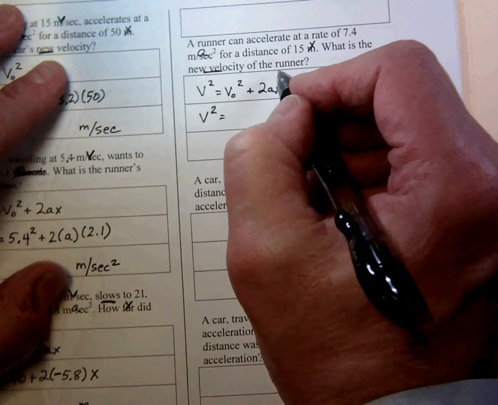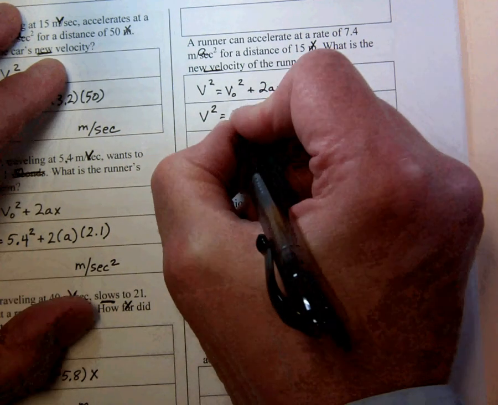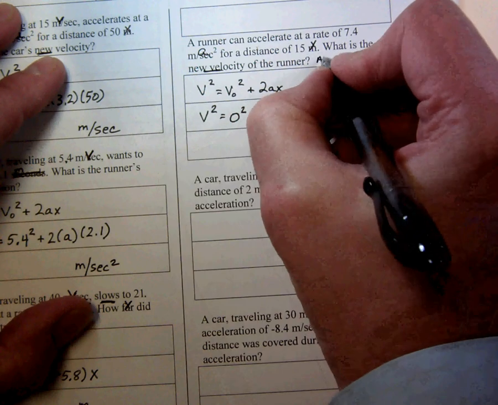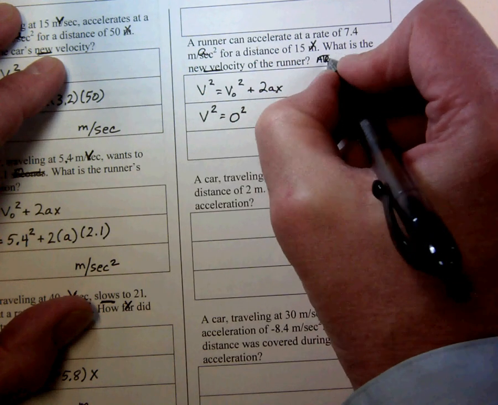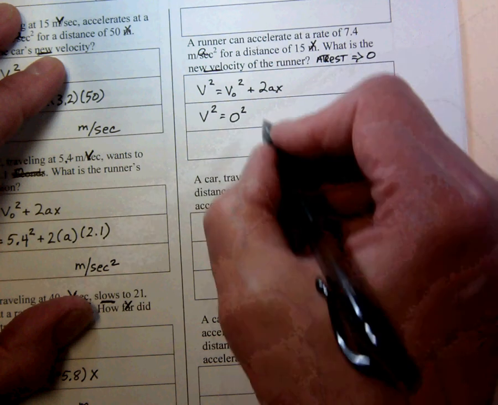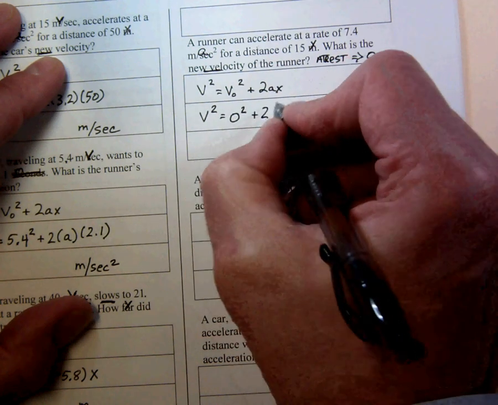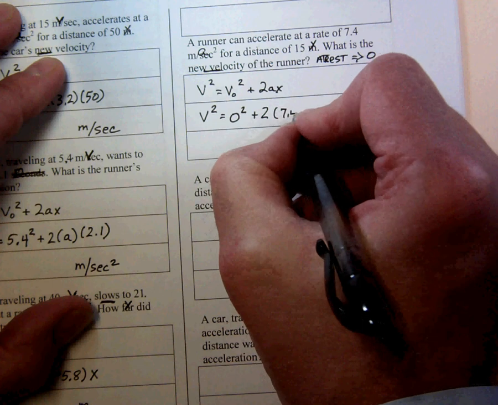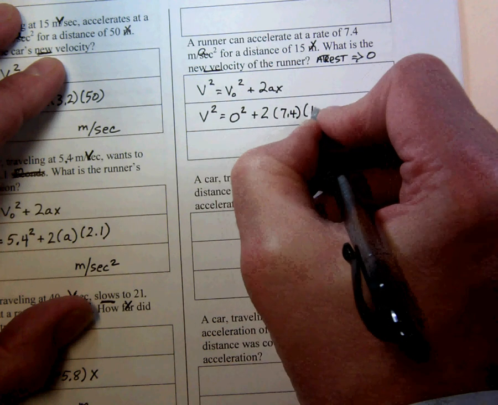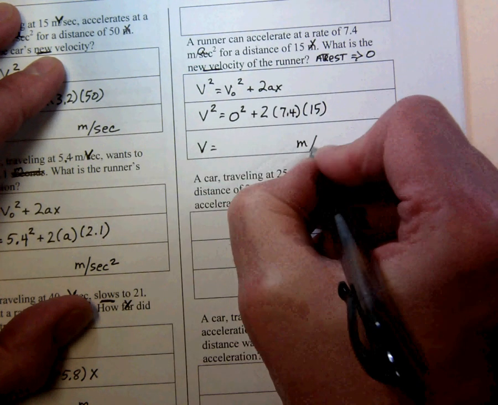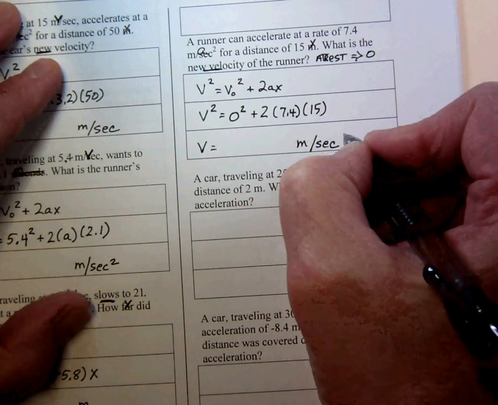Since I didn't really give you that, we're going to assume that this started from rest. Plus 2 times 7.4 times 15, and V will be in meters per second.